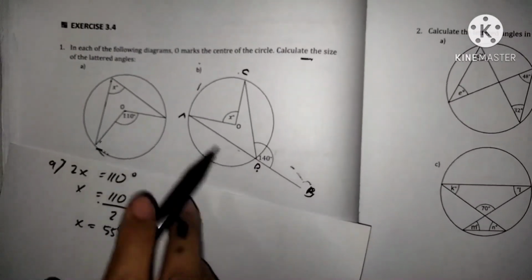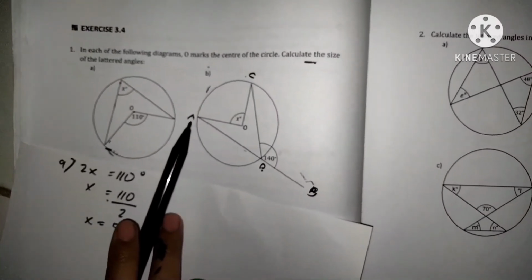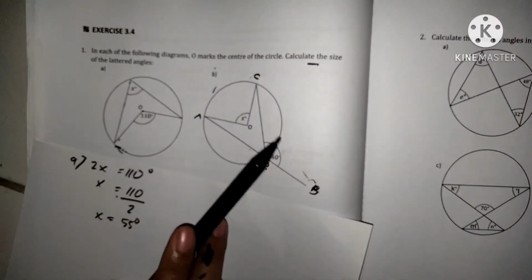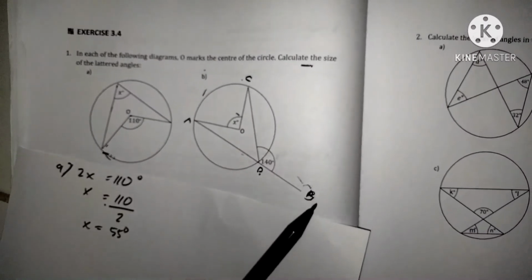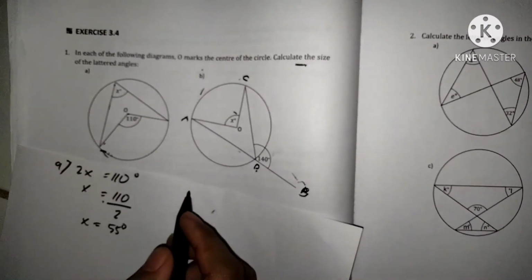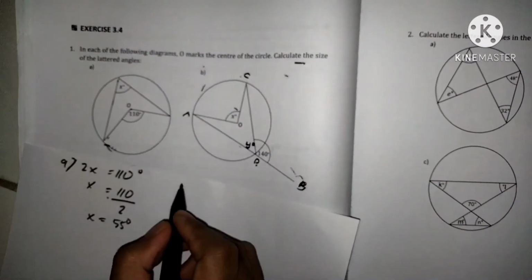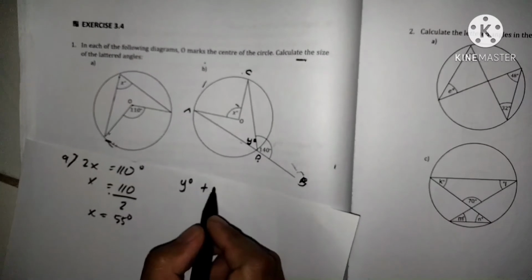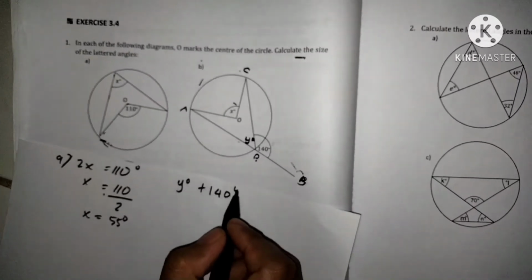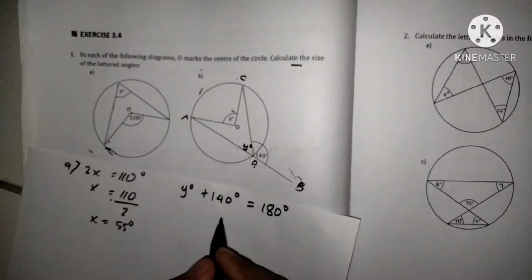Okay, next 4.B. Because ADC and CDB are angles on a straight line, we get y here, and then y degrees plus 140 degrees equals 180 degrees.